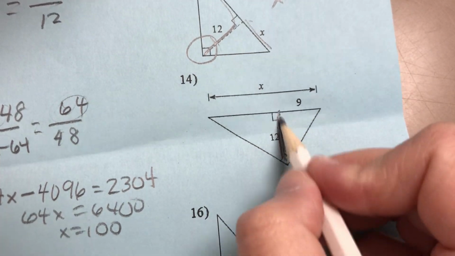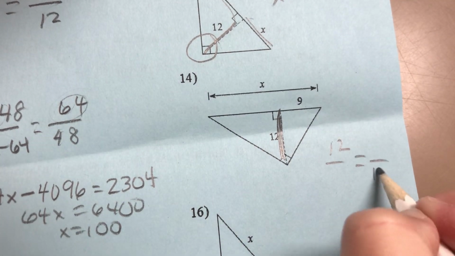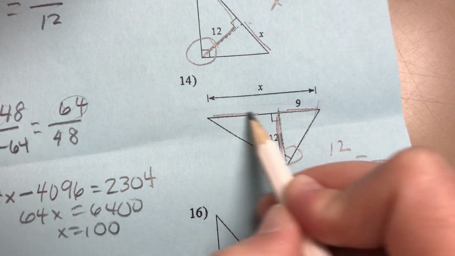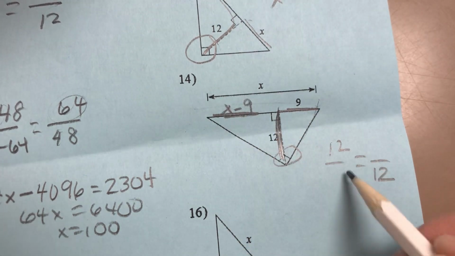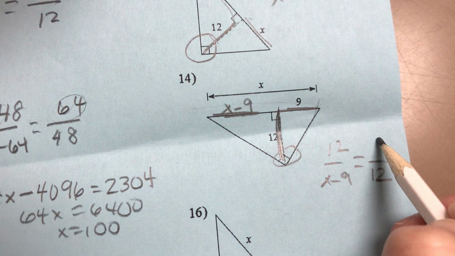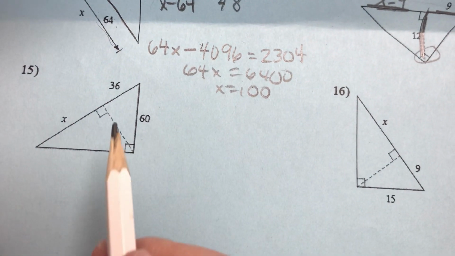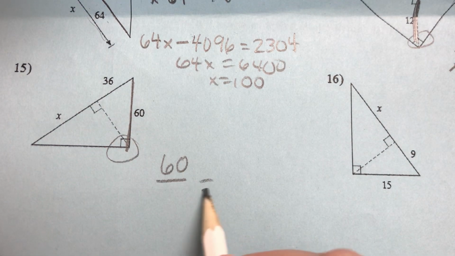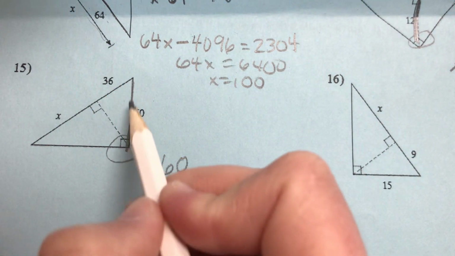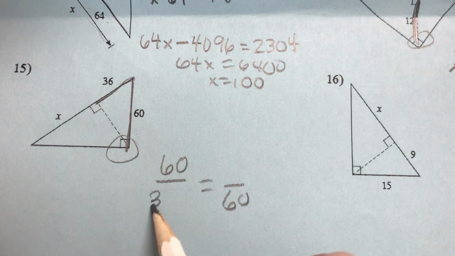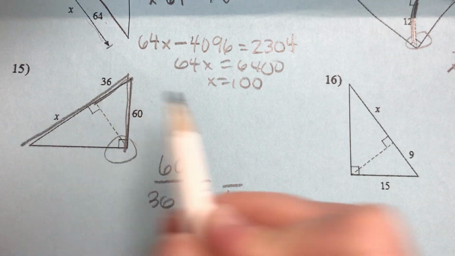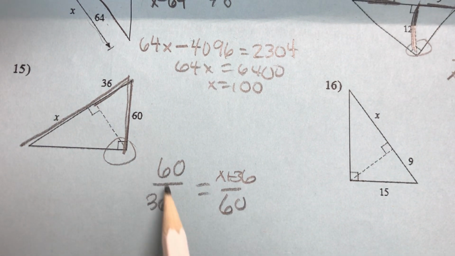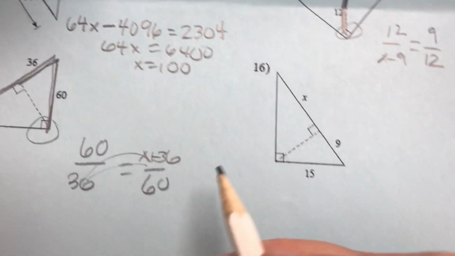Same thing here, 12 would be the repeating part, because that's the right angle of the large triangle. Because 12 is the middle, you need 9 in this piece, so this piece would be called x minus 9. Here I have my right angle. 60 is my repeating piece. 60 is a part of the small triangle with 36, and then also part of the large triangle with x plus 36 or 36 plus x, however you want to write that. Again, remember to distribute your 36.